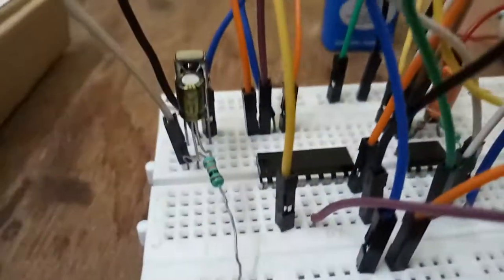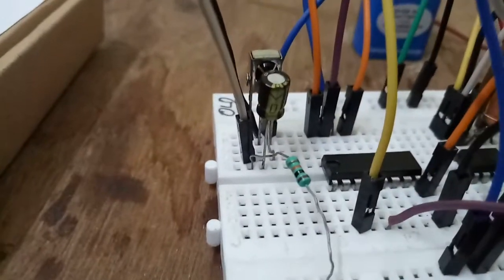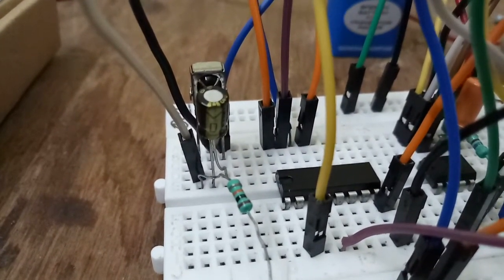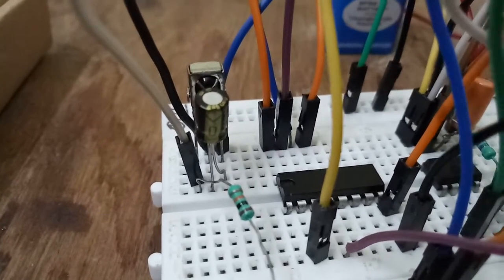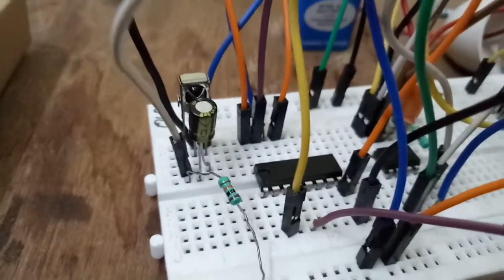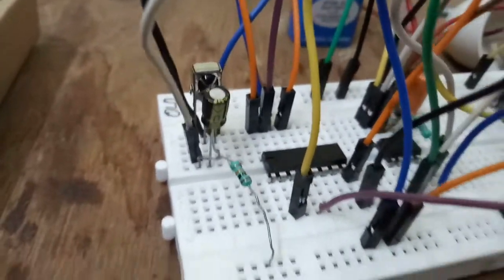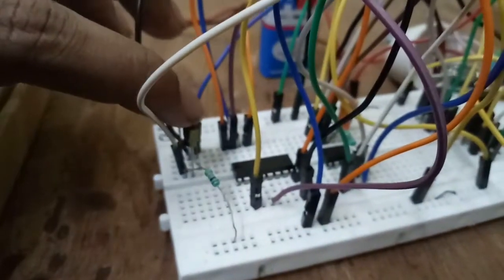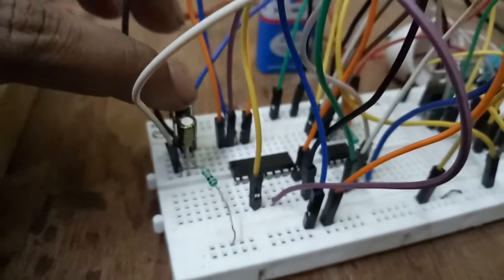Now why is it connected? The connection, of course, I would say varies between users, but it is recommended by the manufacturer that one should use this kind of capacitor in this circuit to eliminate noise.